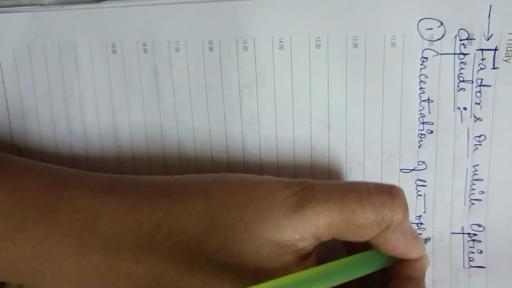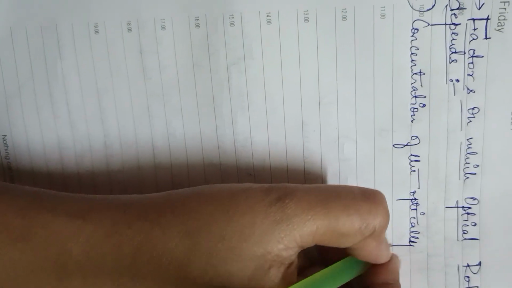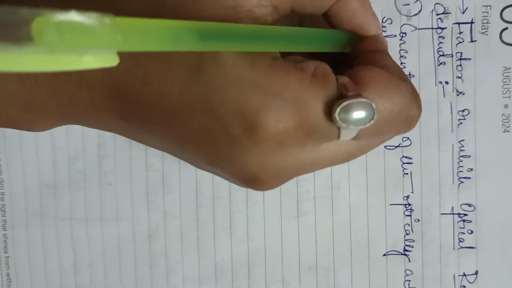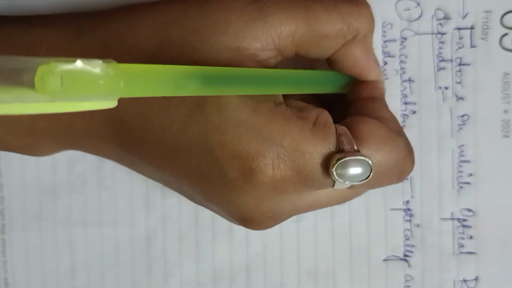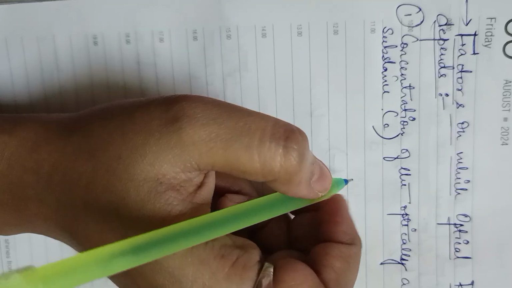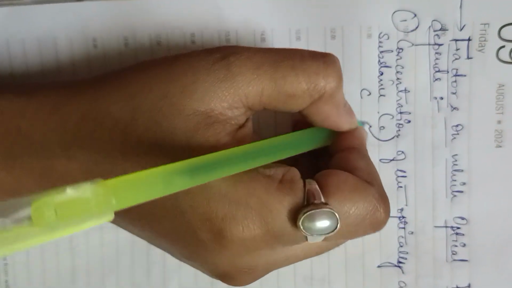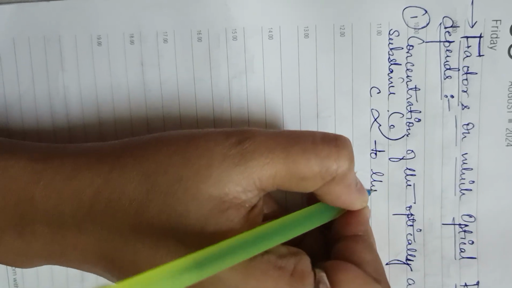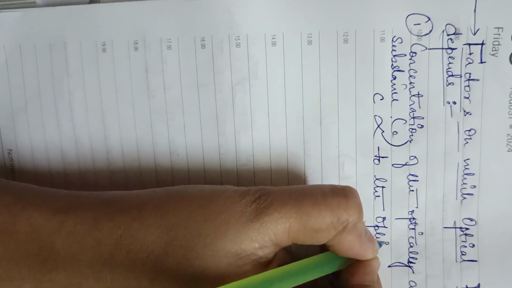You denote it by C. So C is directly proportional to the optical rotation.